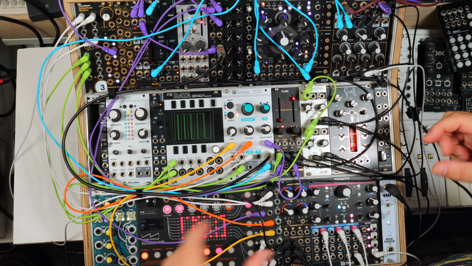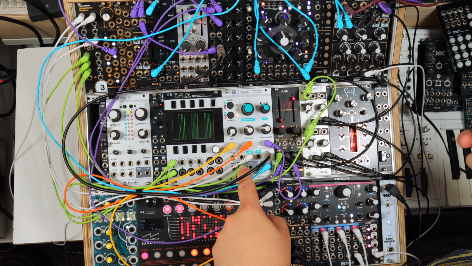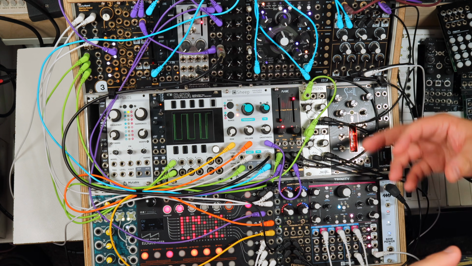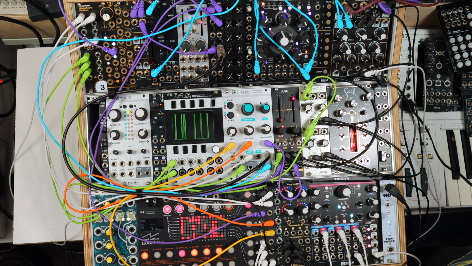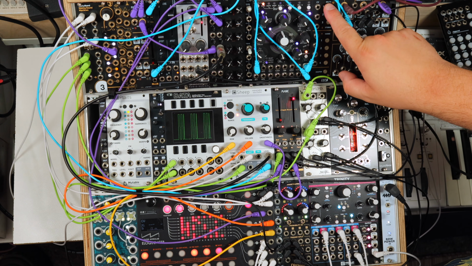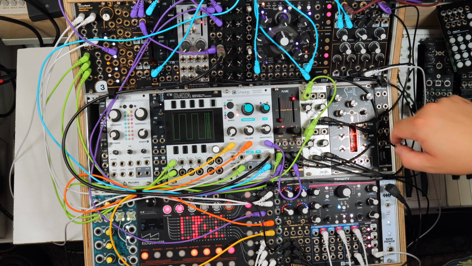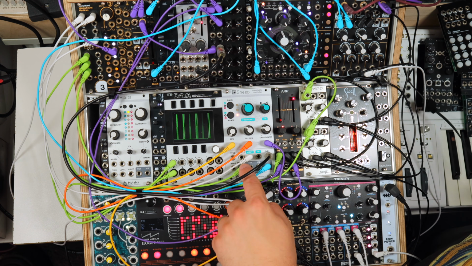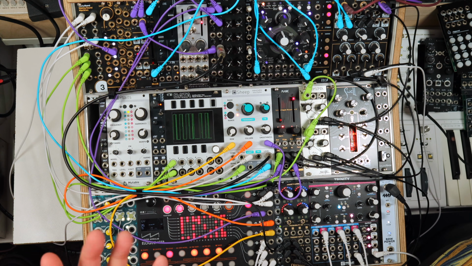So here's a really fun patch using the 1-bit output from Sheep as our main sound. Got some drums, some different layers and effects. Let's remove those for now. And here's the main layer. This is the 1-bit output, the green cables here that's been split.